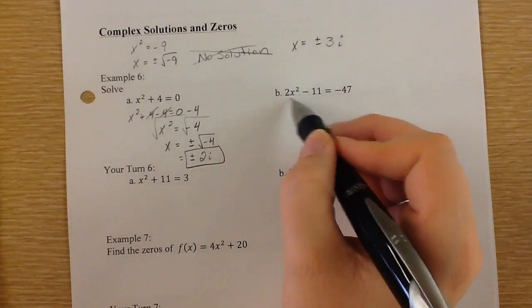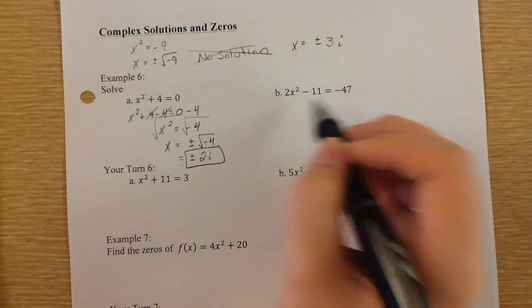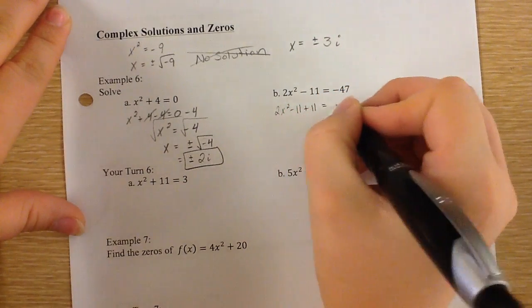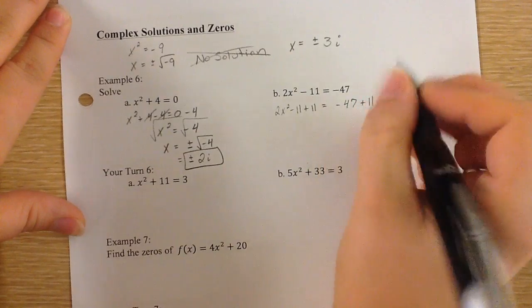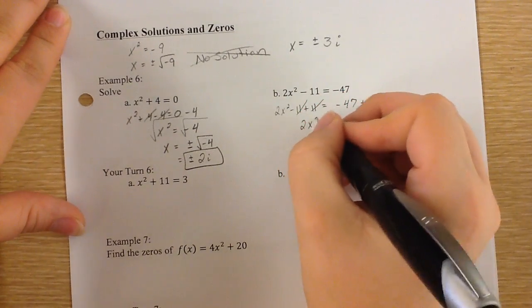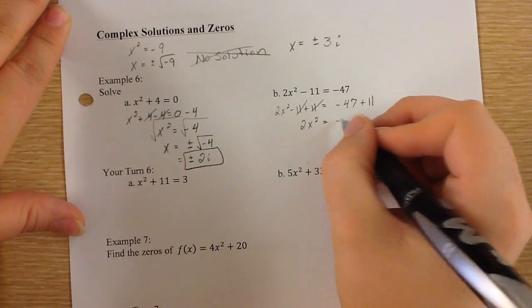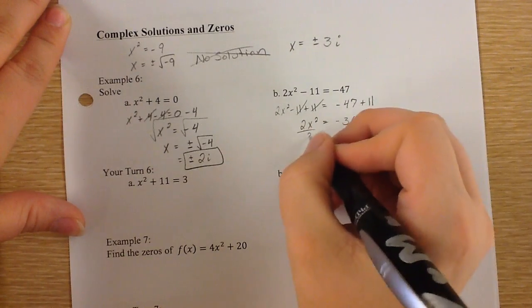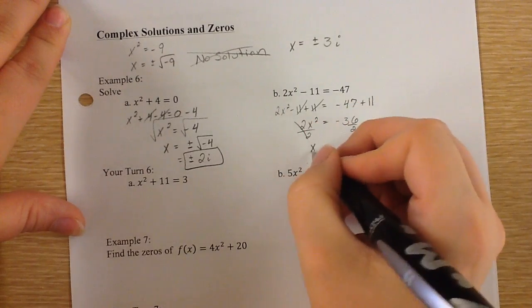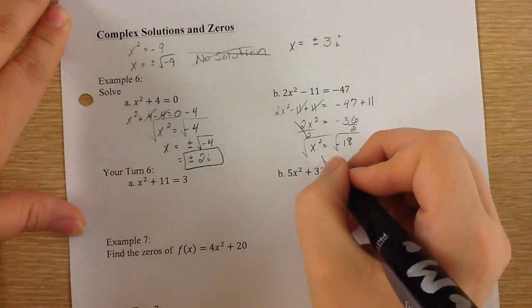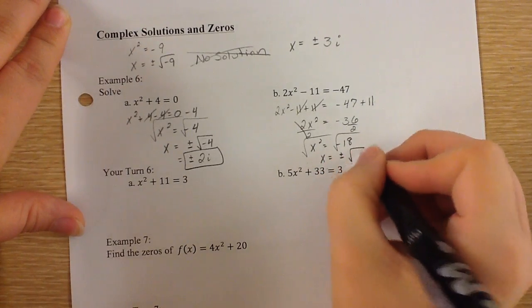So I have an x squared. I don't have any x's, so let's get the x squared by itself. Let's add 11 to both sides. Then I have 2x squared equals negative 36. Divide both sides by 2. x squared equals negative 18. Now square root both sides. So x equals plus or minus the square root of negative 18.